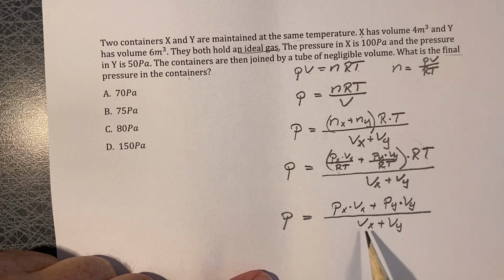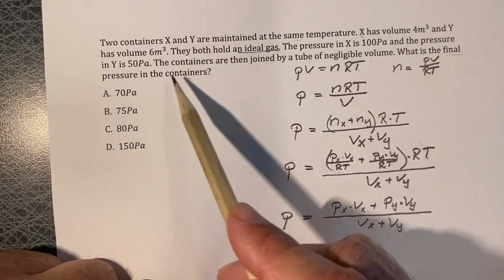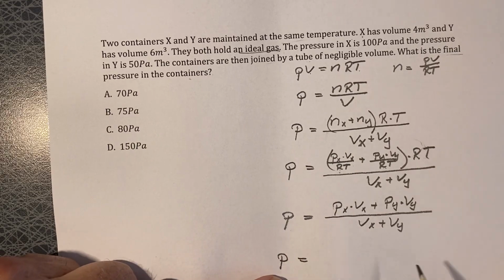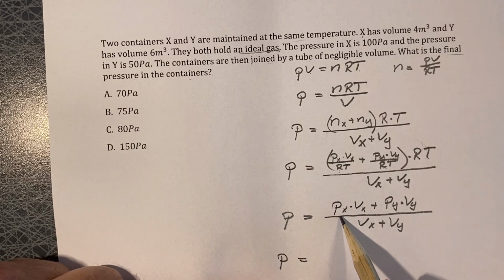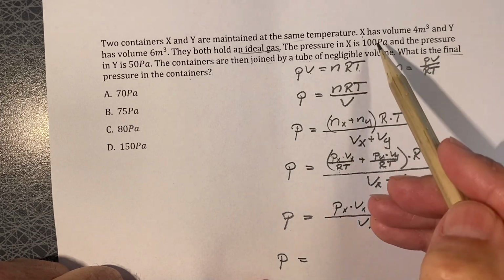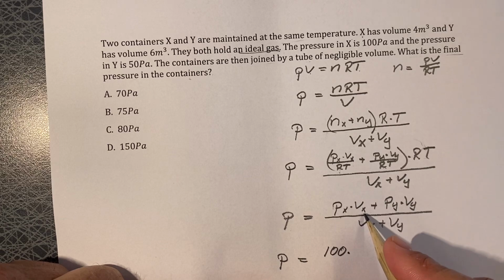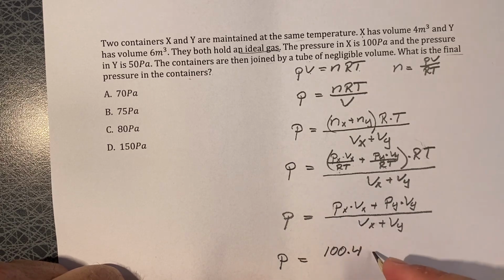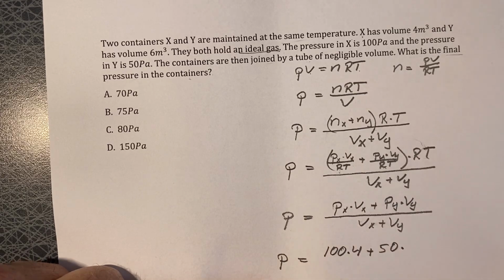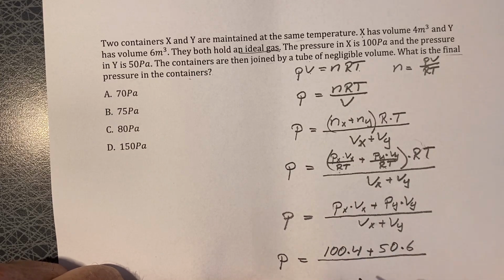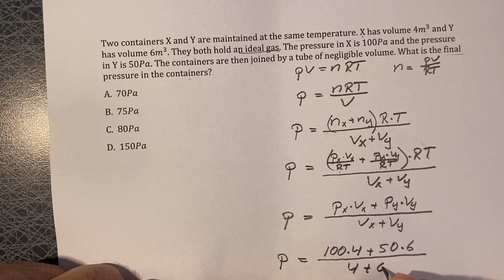And Px and Py is what I do have in the exercise. So let's put in the values and see what we do get. Px was 100 Pascal. 100 multiplied with Vx, that is 4, plus Py, that is 50, times Vy, that is 6, divided by Vx, 4 plus 6.